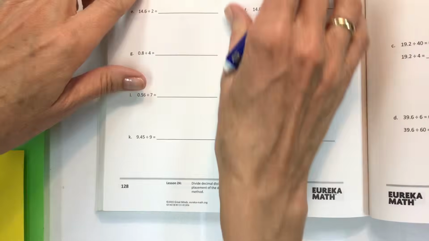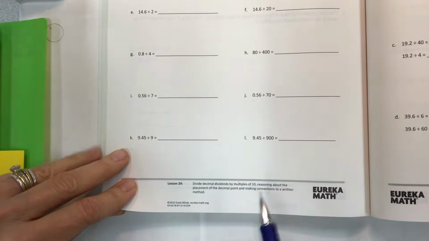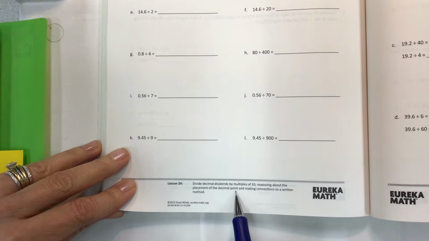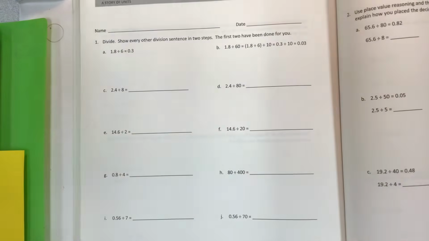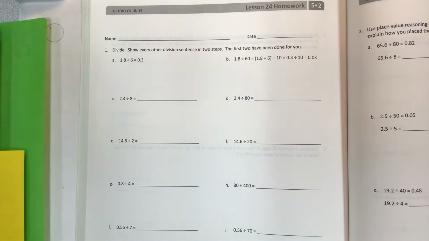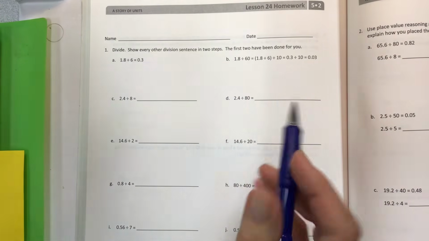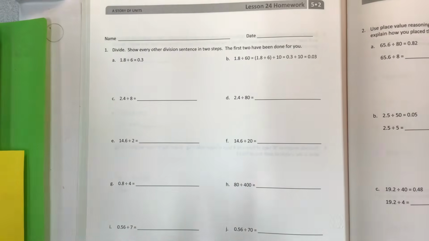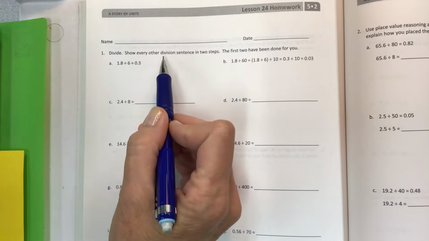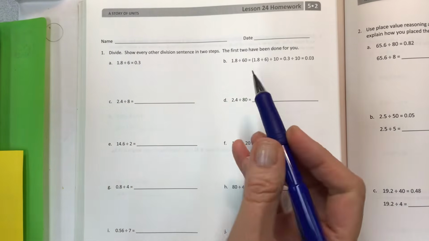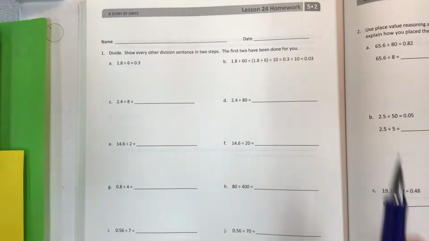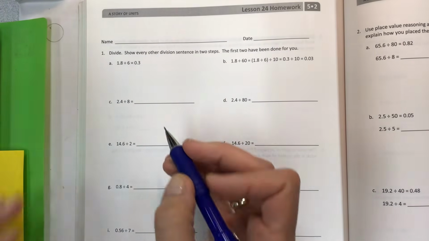This is hopefully your completed homework page, and we're just going to check it and make sure you can reason about the placement of the decimal point and make connections to this written method. The standard algorithm, eventually we'll get there. But for now, we're just going to be taking these apart into two pieces because you can do that when you divide by multiples of 10. So we're going to show every other division sentence in 2 steps. That means all of these are going to be the 2 steps. First 2 have been done for you, so we can start on C.